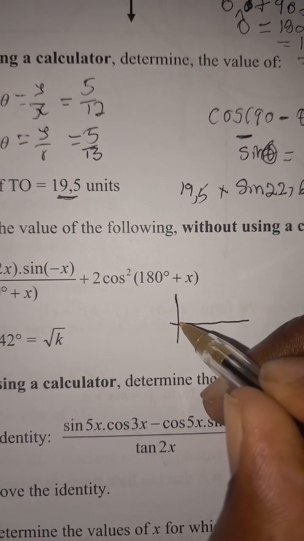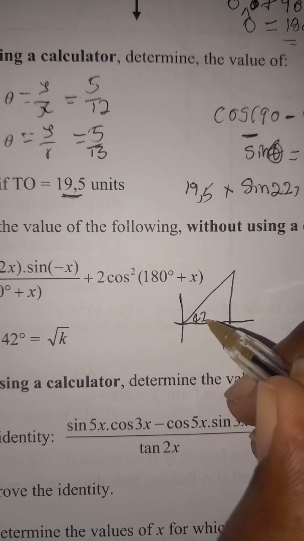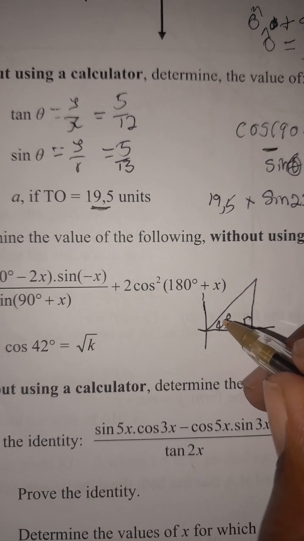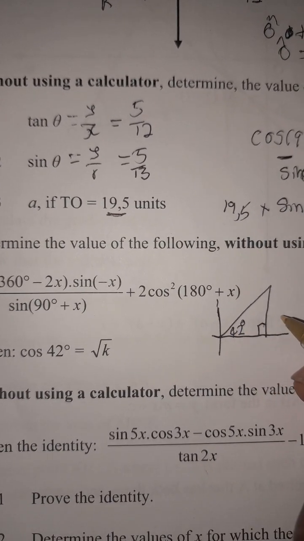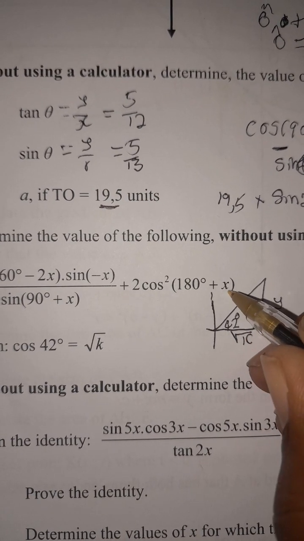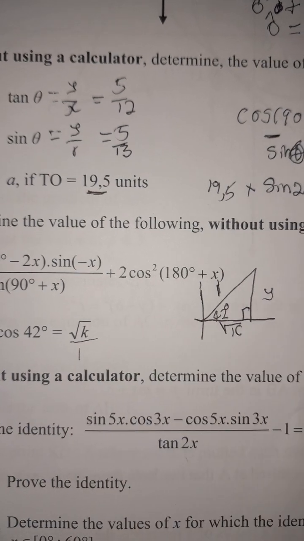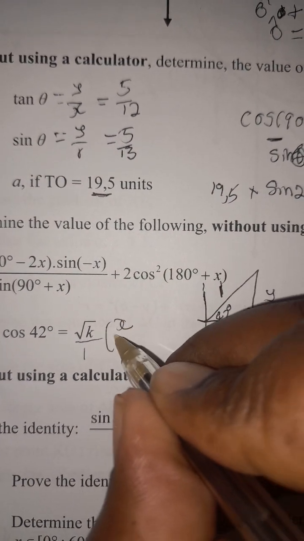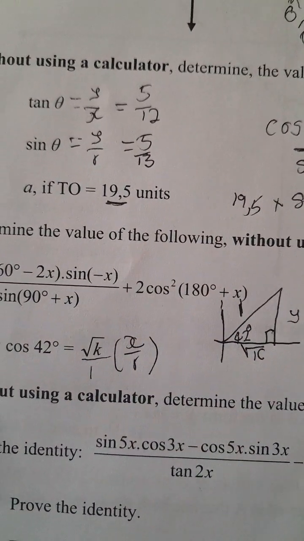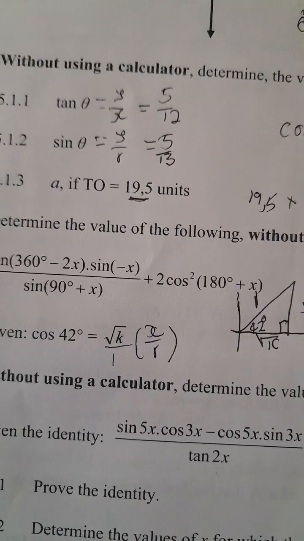If this 42 degrees is in the first quadrant, and here it's 90 as we know, so the opposite is our y, this is root k, and the hypotenuse is 1, because it's the same as root k all over 1, which is adjacent all over hypotenuse, right? So that's what you are going to face in this case.